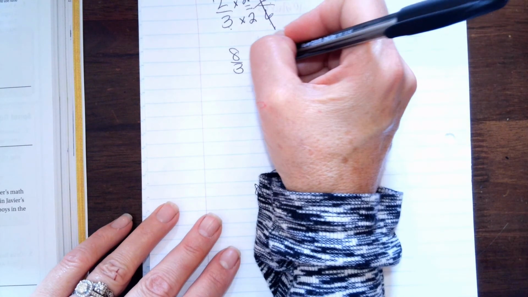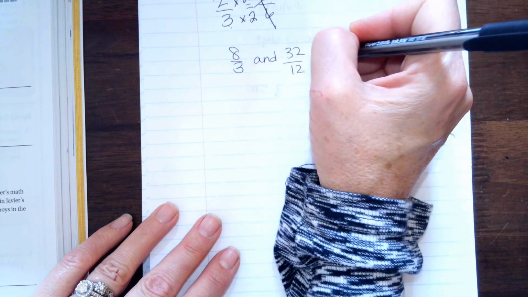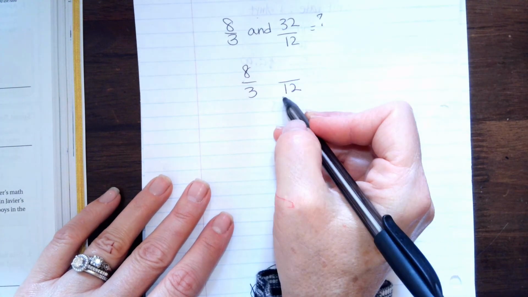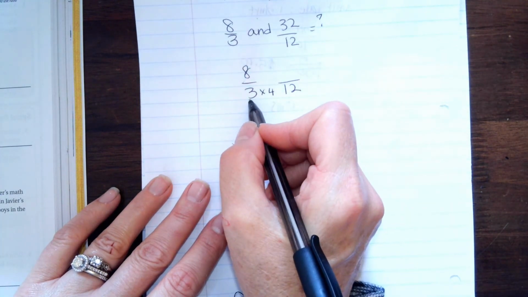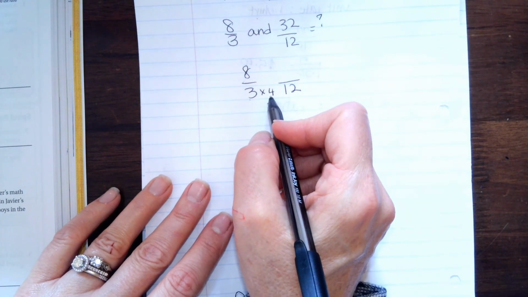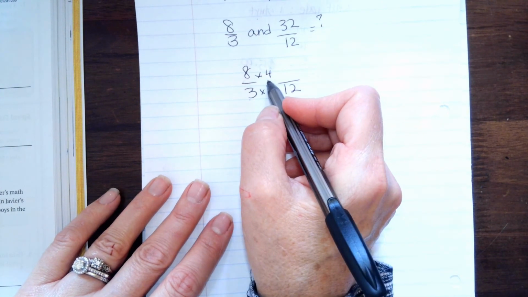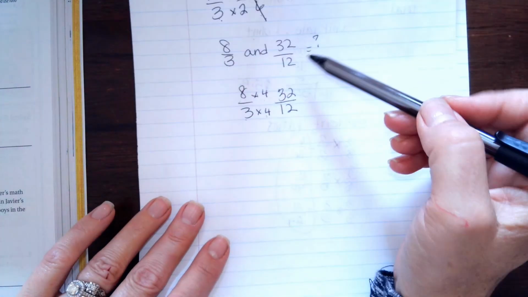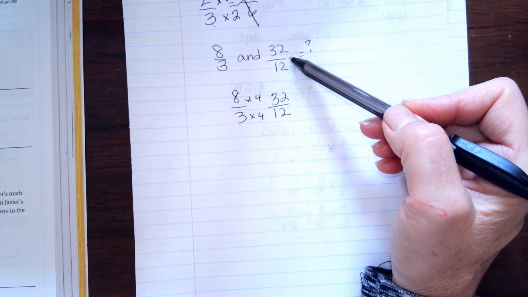So is 8/3 and 32/12 equivalent fractions? We don't know. We're going to change our denominator into 12. How would I change my denominator into 12? I would multiply it by 4. And then anything I do to my denominator, I have to do to my numerator. And 8 times 4 is 32. So is that what they said? Yeah.